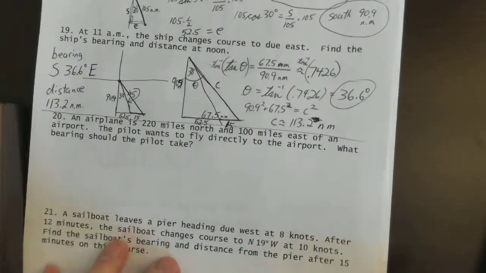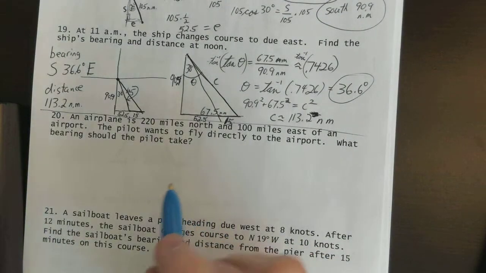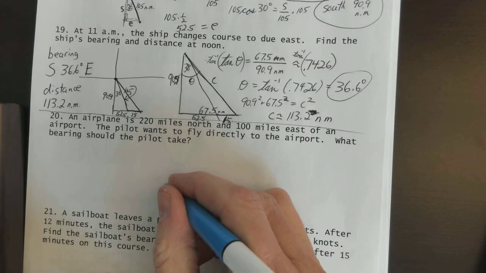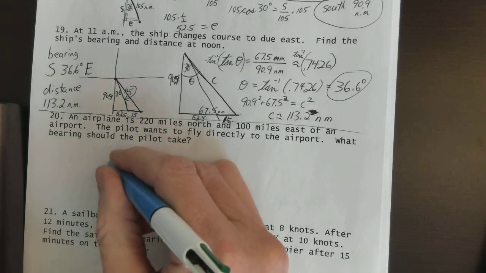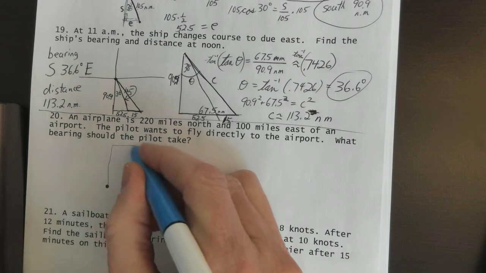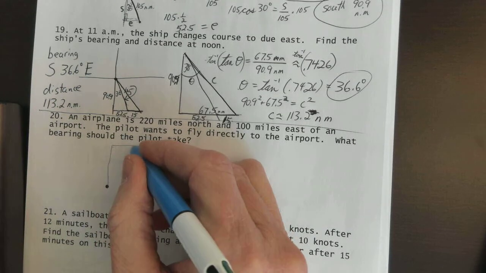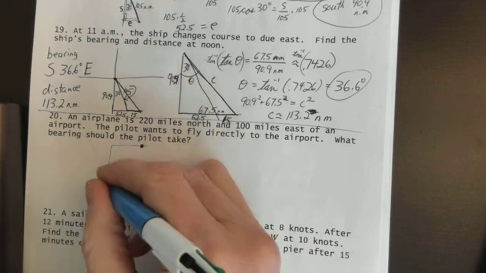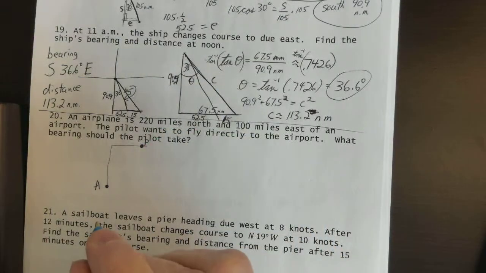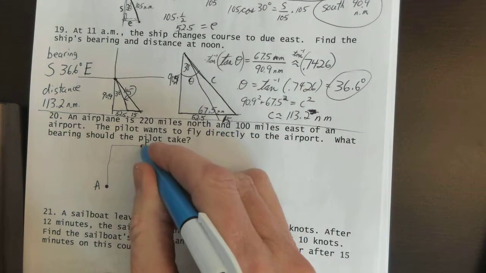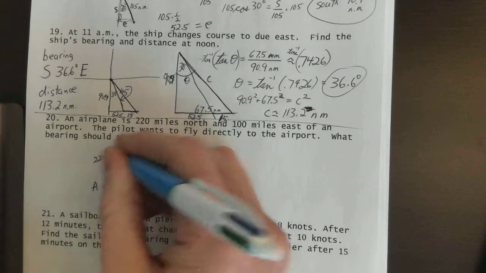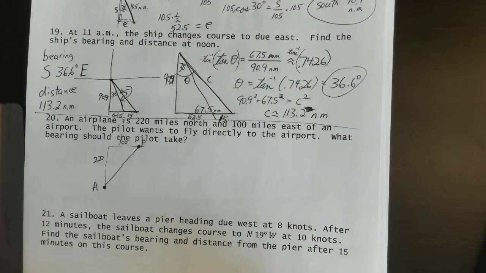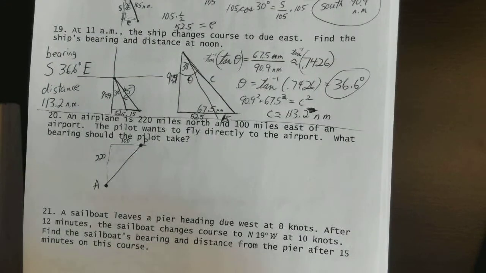Number 19. Number 20. An airplane is 220 miles north and 100 miles east of an airport. So let's draw our airport right here. We'll go 220 miles north and 100 miles east. And this is the plane. So here's the airport, here's the airplane. The pilot wants to fly directly to the airport. They want to go directly here. This is 220, this is 100. What bearing should the pilot take?